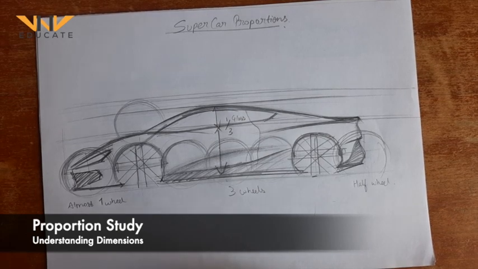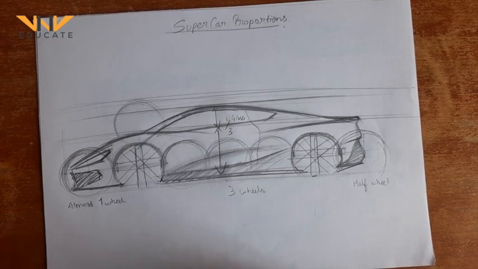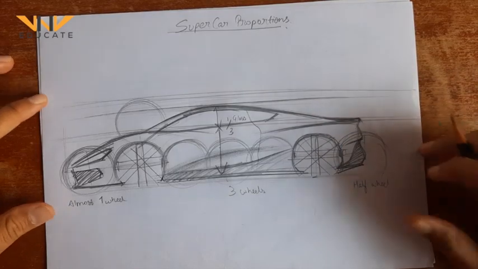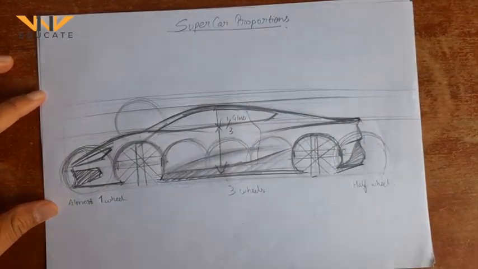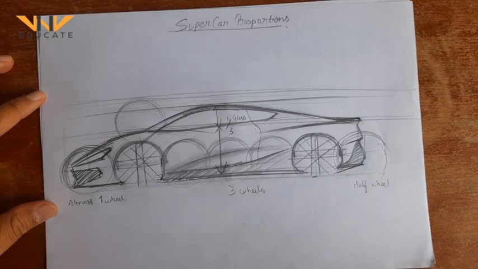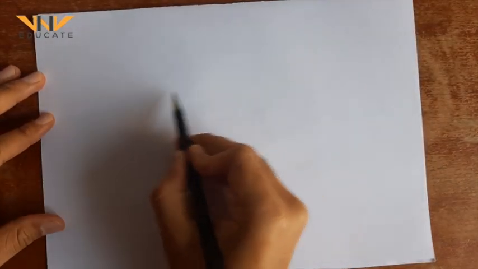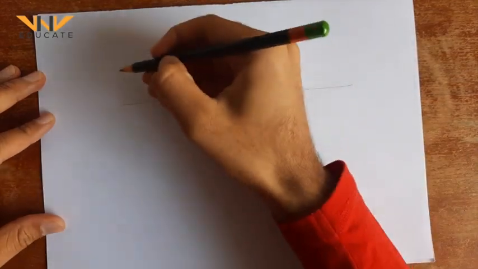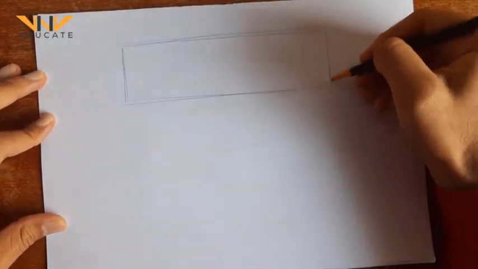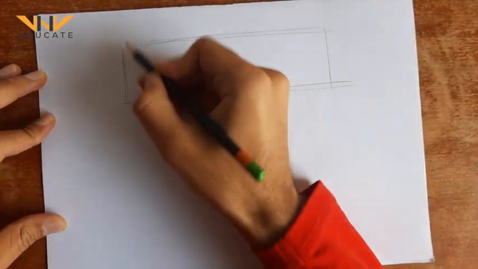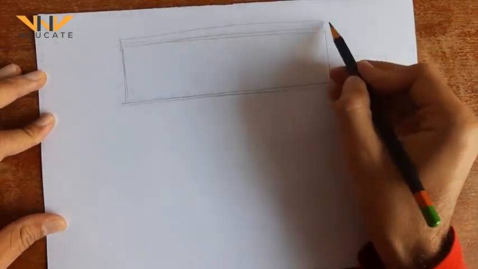Now once we are done with our perspective, we'll learn about proportions. Now what are proportions? Proportions are defined as the relationship of the shapes concerned with the scale and size of the design. Now what does that mean? Let's say for example, I have a box wherein I define the package of the vehicle. I say, okay, this is the space wherein I want my vehicle to fit in.